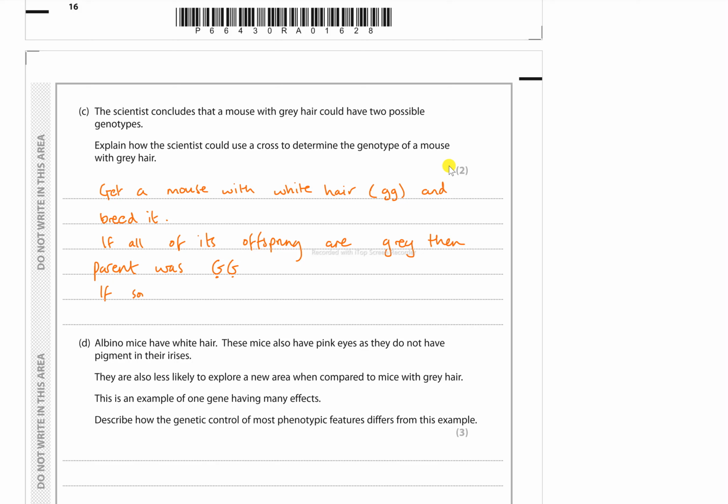If some of its offspring are white, then the parent was Gg.